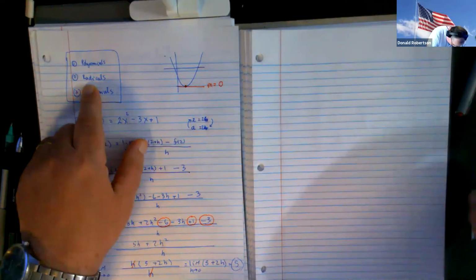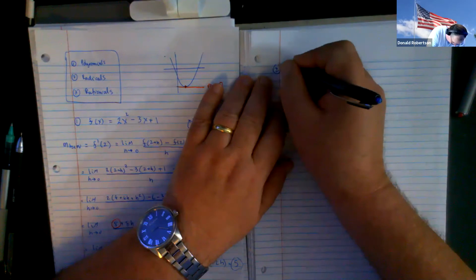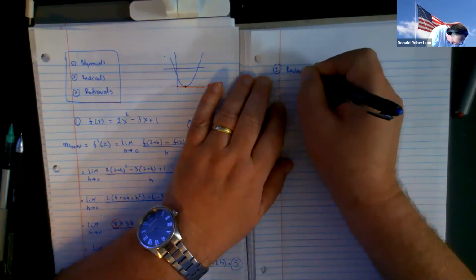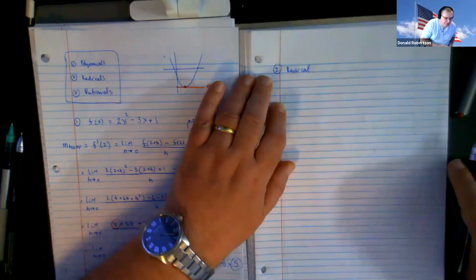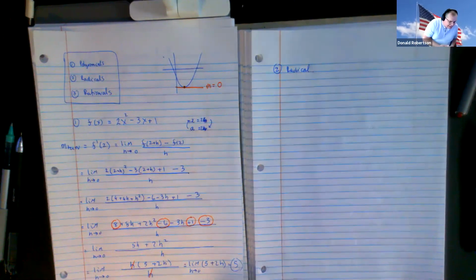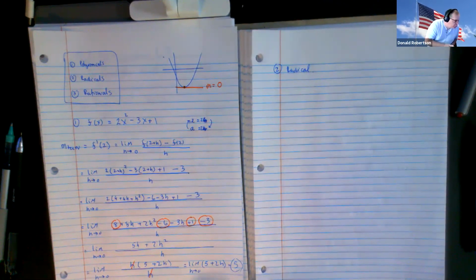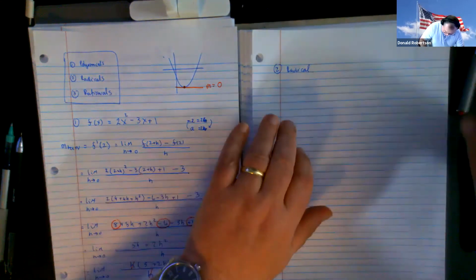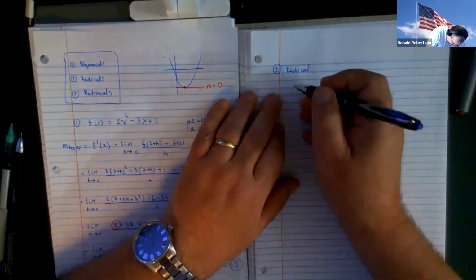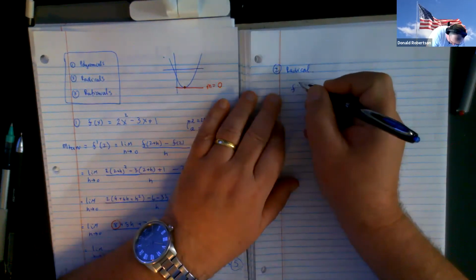Number 2 coming up. I'm going to do a radical now. And I'm going to do both versions. I'm going to do a number and then an a version. And when you go through your homework, you're going to get questions where you do a number and questions where you do a generalized a. This one here is going to be similar to question 1, actually.